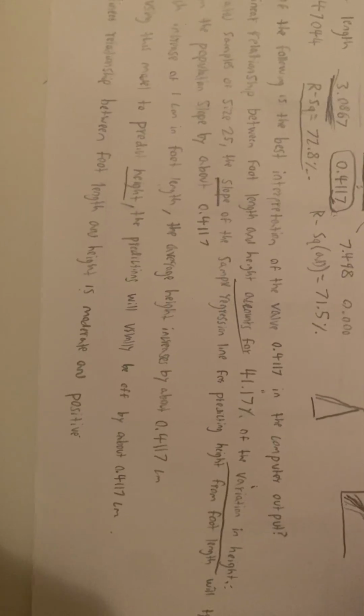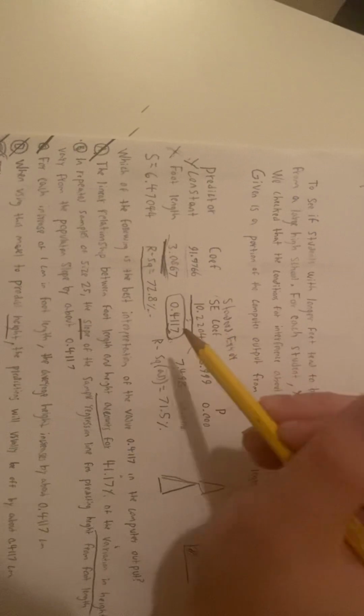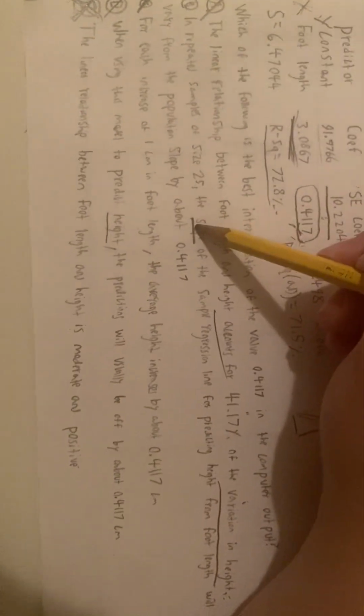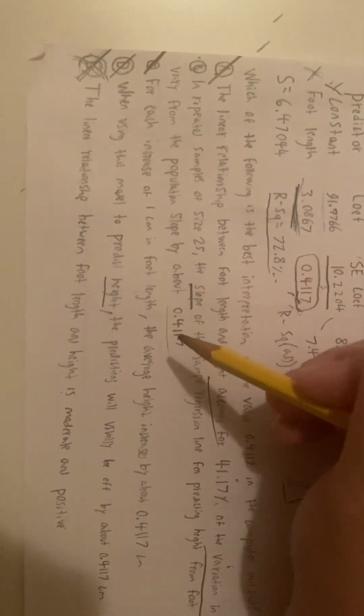Not much, which is why it's a pretty high correlation. Well, moderate, but pretty high. Looking at our standard error coefficient, our x value, that tells us exactly that the slope of the sample regression line for different samples is going to have this variation. So the answer is B. There you go.